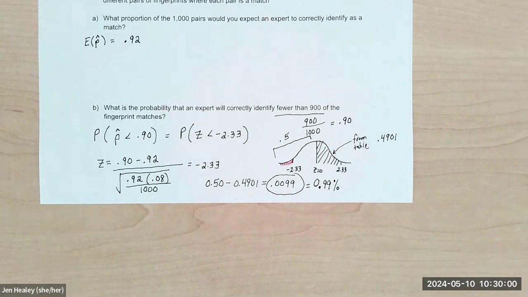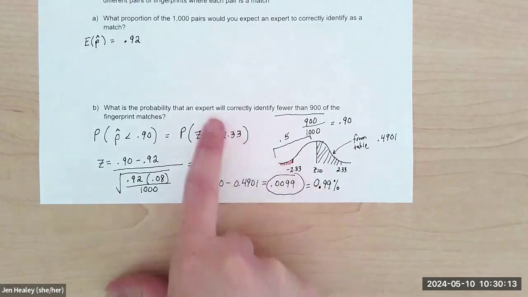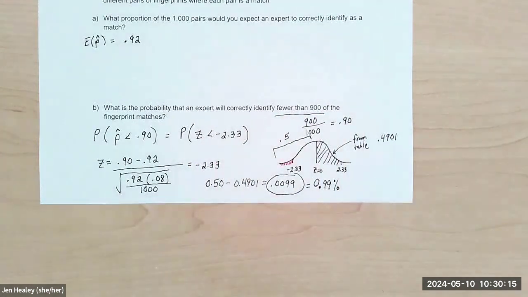We have a less than 1% chance that these experts who identify fingerprints are going to get fewer than 900 of them right. It's really unlikely. It's less than 1% chance that they're going to get fewer than 900 of them correct. So very likely they're going to get way more than 900 of them correct.